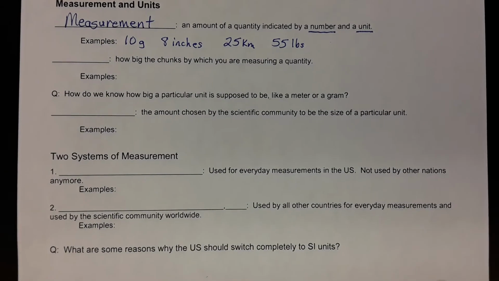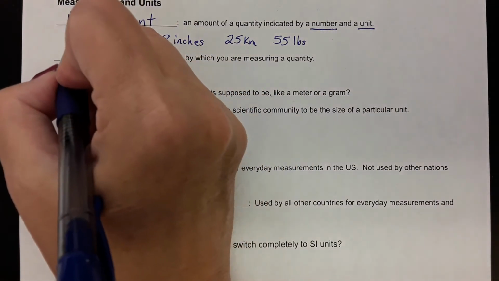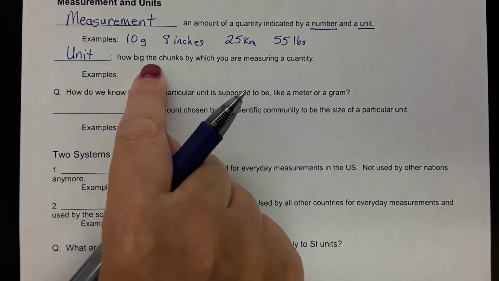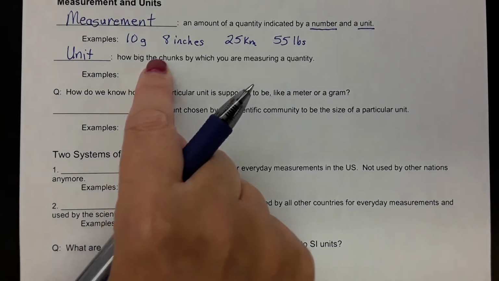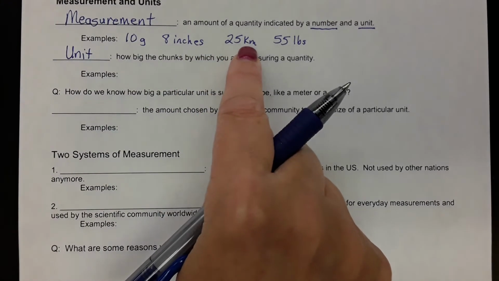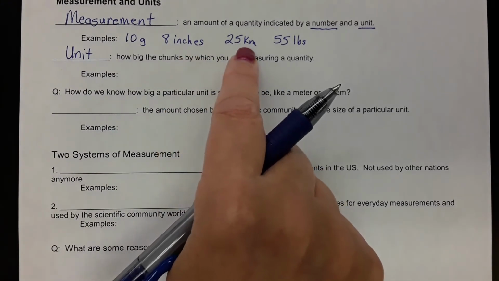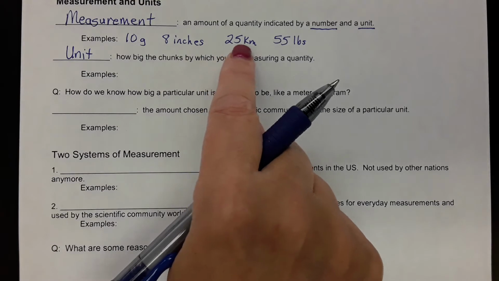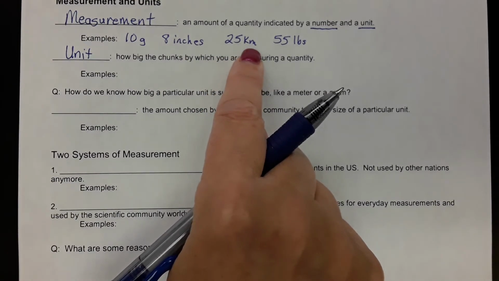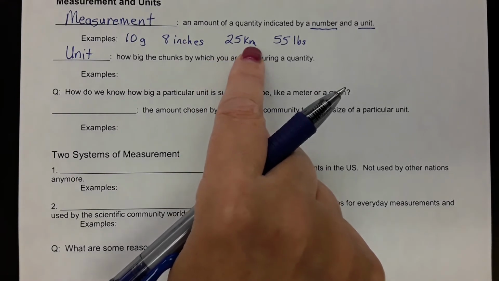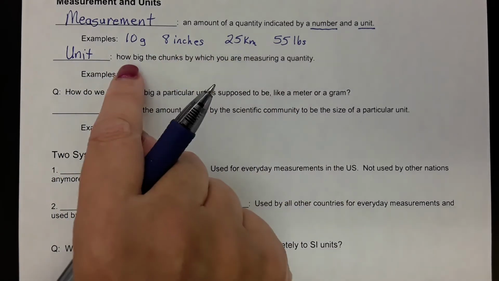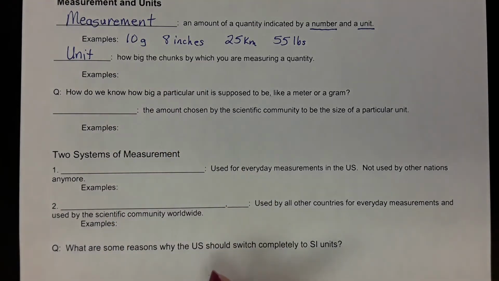So now, let's talk about what the unit is. The unit is basically how big the chunks are that you're measuring the quantity with. For example, inches and kilometers both measure distance, but they're different size chunks. Inches are small chunks, so 8 inches is not very big. 25 kilometers are big chunks. They're about 1.6 miles. So 25 kilometers would be a very big distance. So the unit right at the end of the measurement is the size of the chunk that you're measuring with.